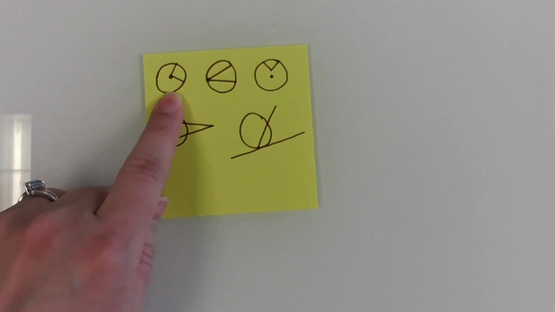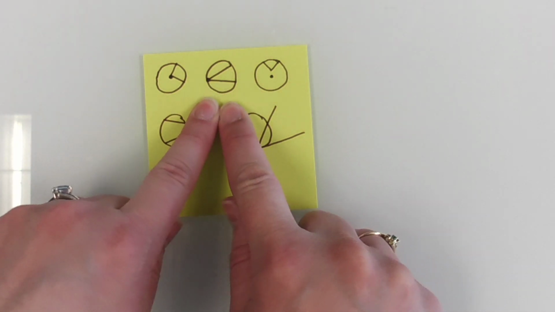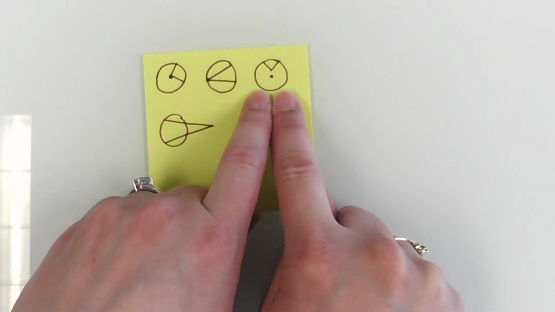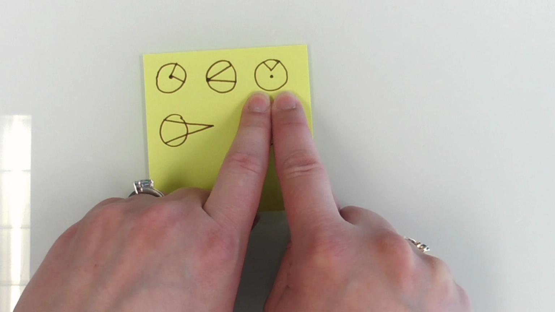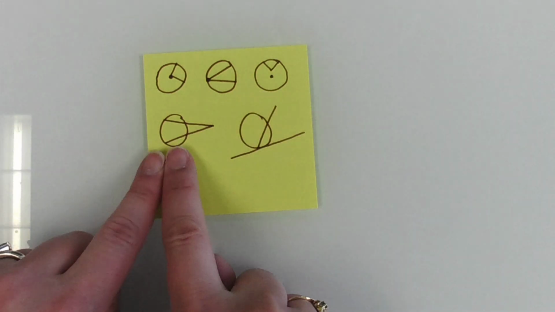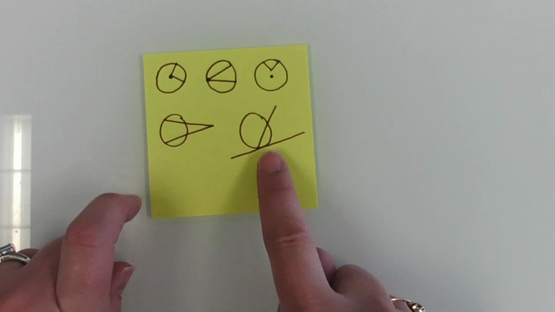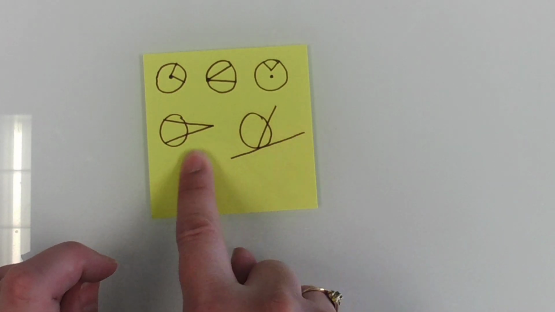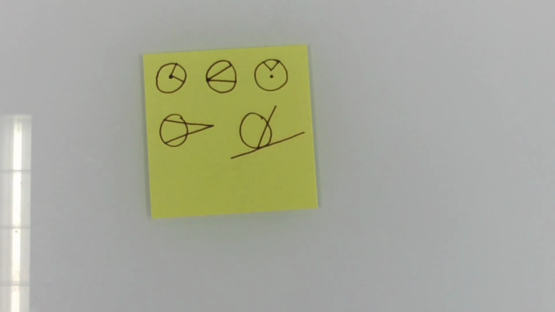So we had our central angles. We have our inscribed angles that are on the edge. We have these angles that are inside but not on the edge. But then we have angles outside and angles on the edge but partially going outside of the circle.